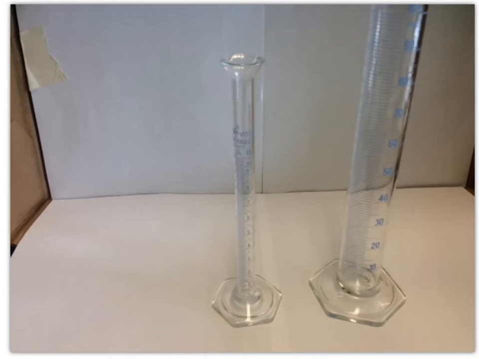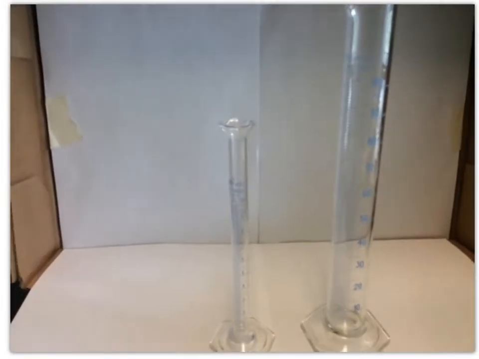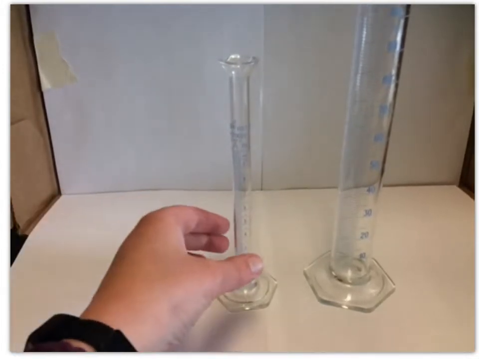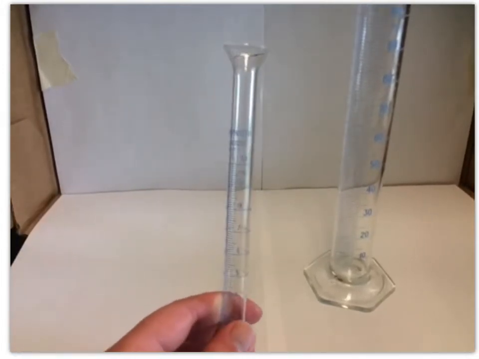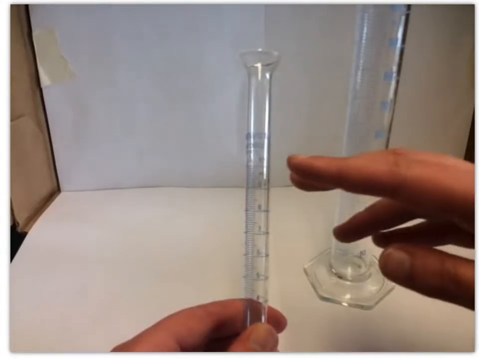In this video, I'm going to talk a little bit about how we're going to be measuring masses and volumes for this first lab and others in the future. So what you can see right now are these graduated cylinders. We've got a 10 milliliter graduated cylinder. You can see on here it tells you the 10.